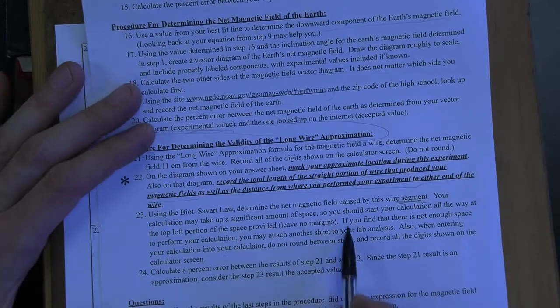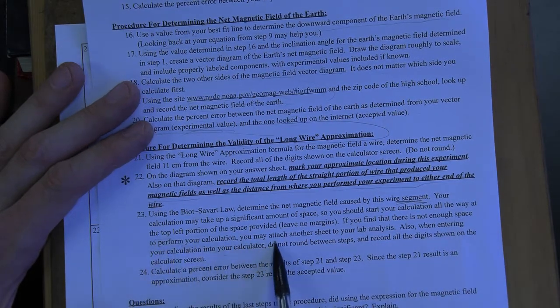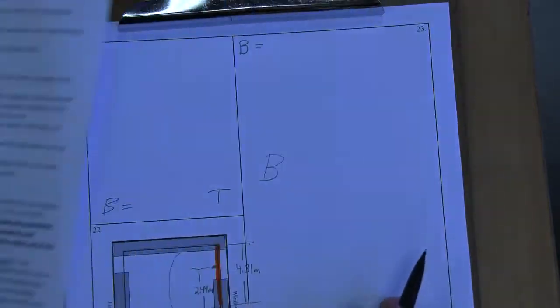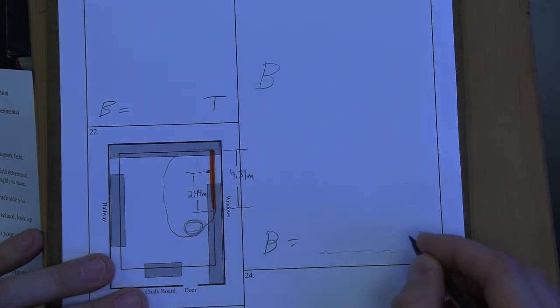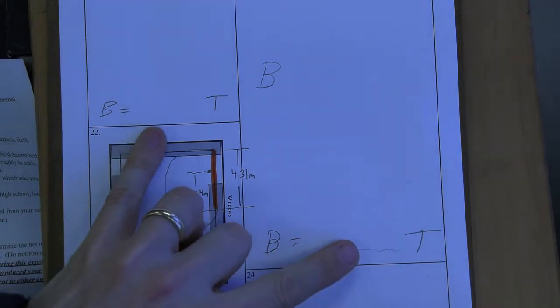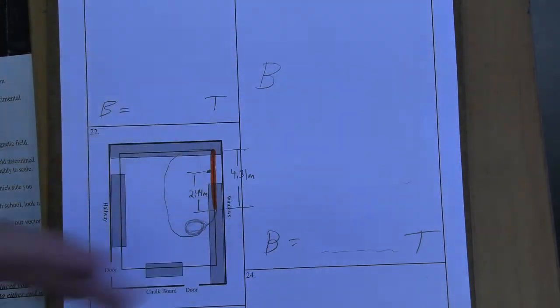Okay, so if you find that there's not enough space to perform your calculation, you may attach another sheet to your lab analysis. Also, when entering your calculation into your calculator, do not round between steps. And again, record all the digits shown on the calculator screen. So when we're all done down here, you'll have B equals all your decimals, Teslas. Or you could convert to micro Teslas, whatever you want, but basically the same units that you're using up here. So go ahead and do that calculation. Biot-Savart law, calculate now.